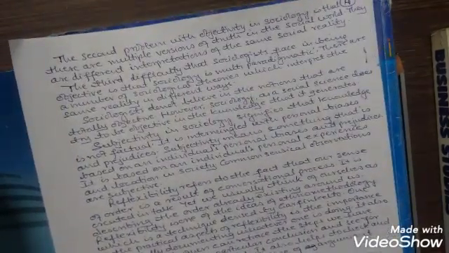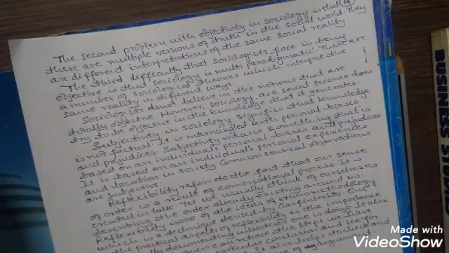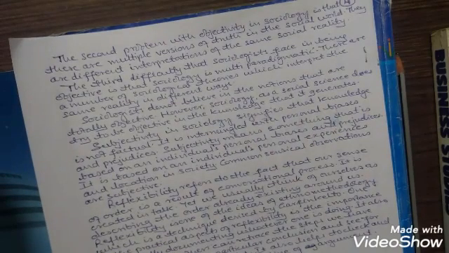The third difficulty that sociologists face in being objective is that sociology is multi-paradigmatic. There are a number of sociological theories which interpret the same reality in different ways.